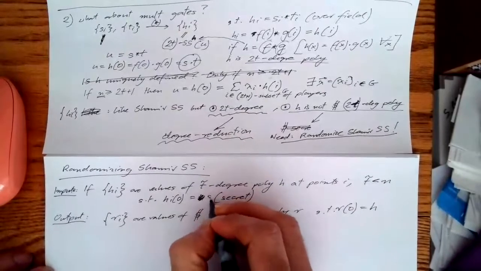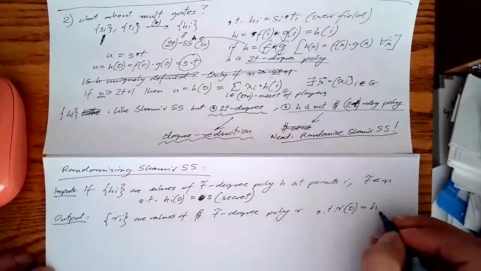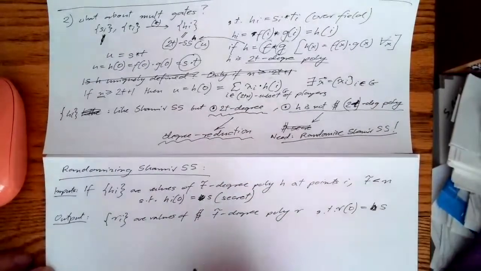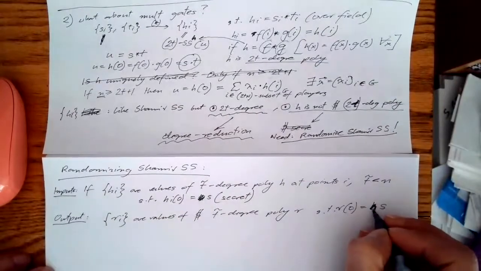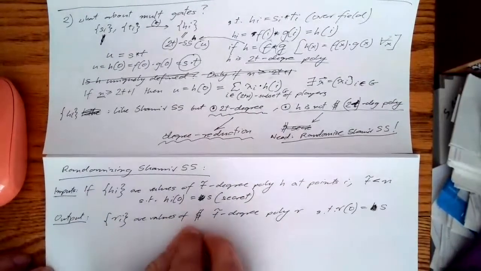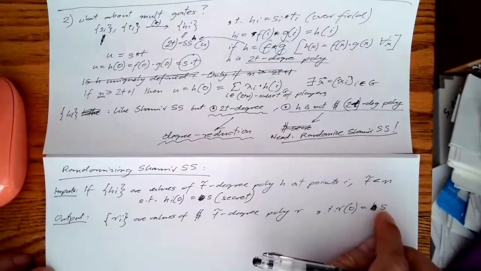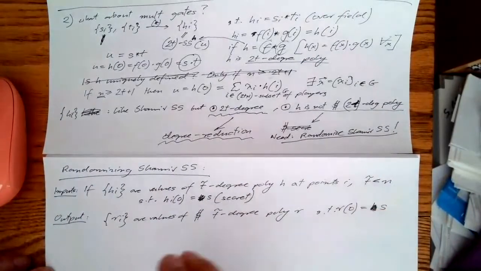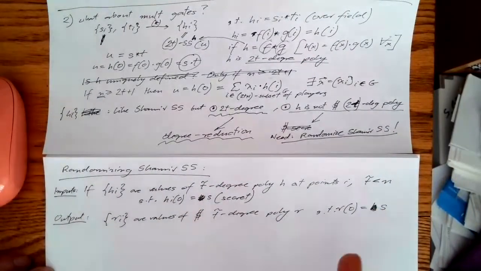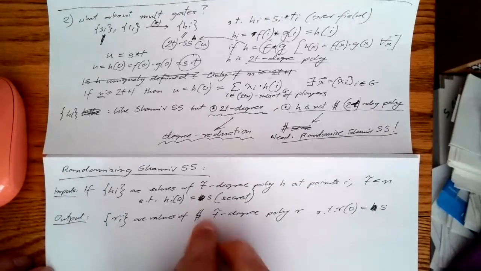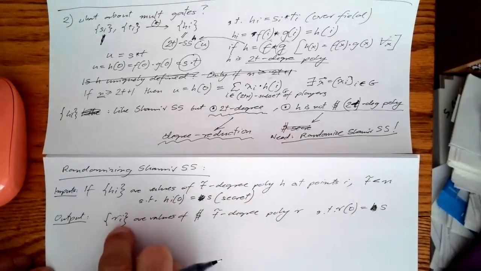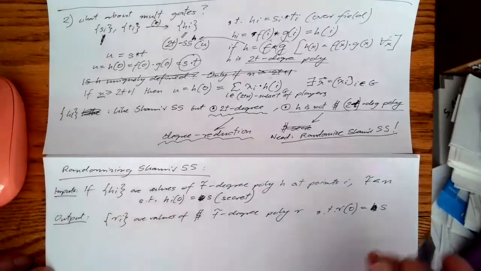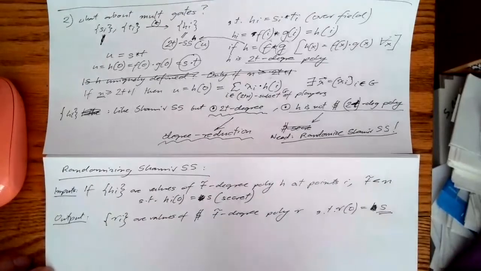Let's call the secret S. So I want a random sharing of the same secret, because then once I get this, I can reconstruct in a standard way. I can just publish values of R_i because these are all random, except that they share the same secret as this one.